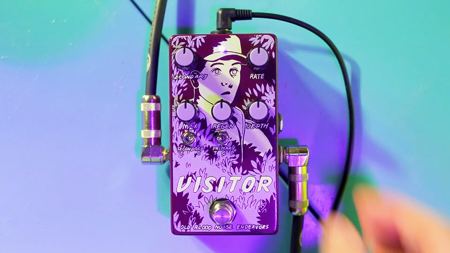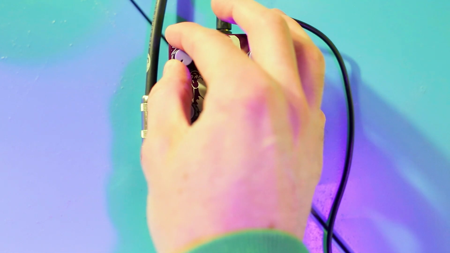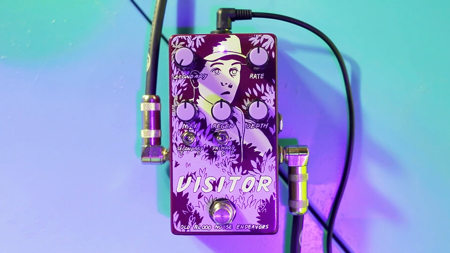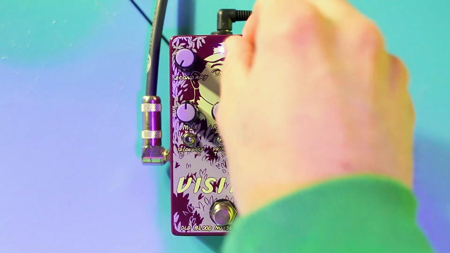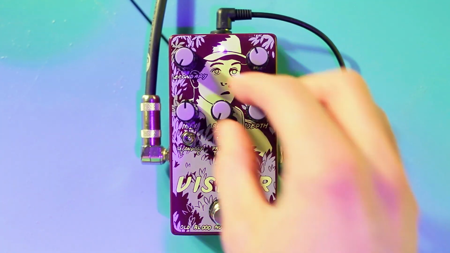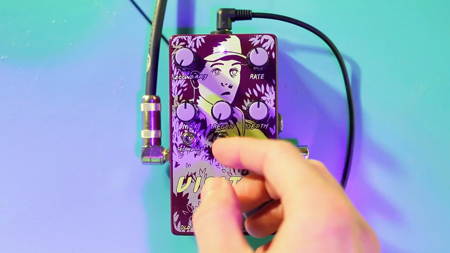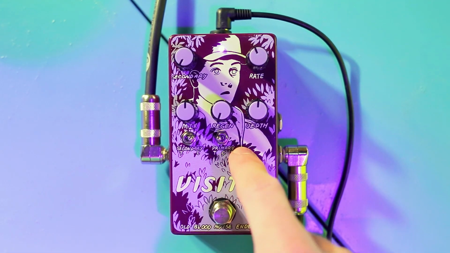So let's get into it. We're going to start with the primary voice. If I turn the secondary knob all the way down, I get just the one modulation, the primary. Let's do some knobs at noon. I'll take the Regen all the way down. So this primary toggle represents three different voices for that primary modulation. There's a tremolo, that's T, chorus is C, phaser is P. Let's check out the P mode first.